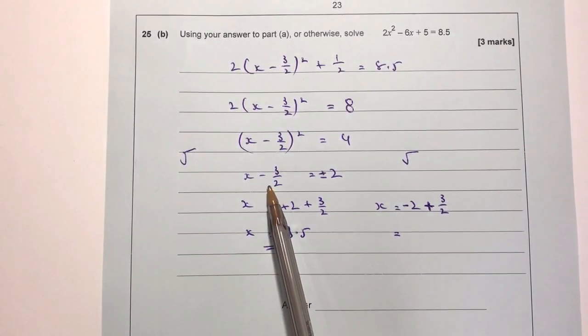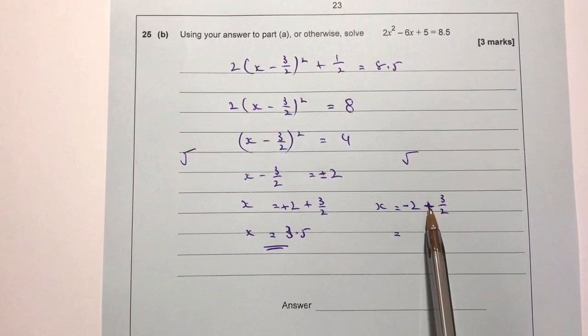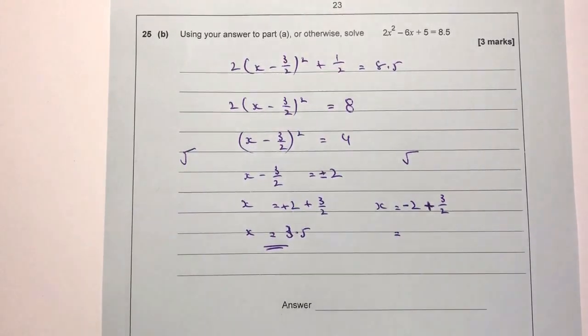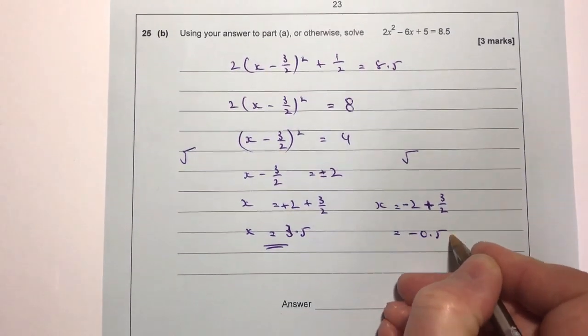When you move this over to the other side, it's going to become a plus. So that should be plus 3/2. So it's minus 2 plus 3/2, which is going to be minus 0.5.